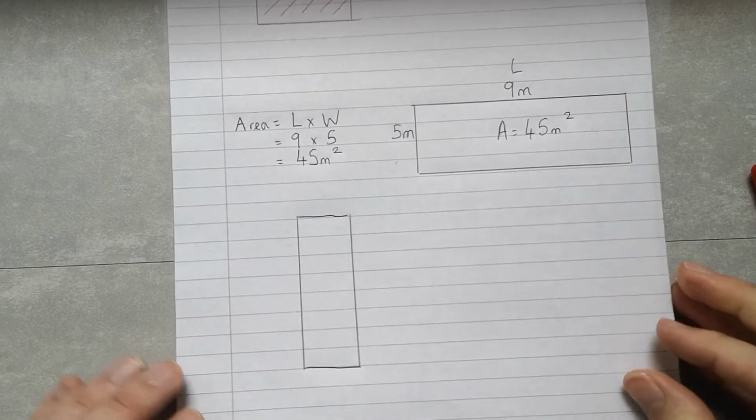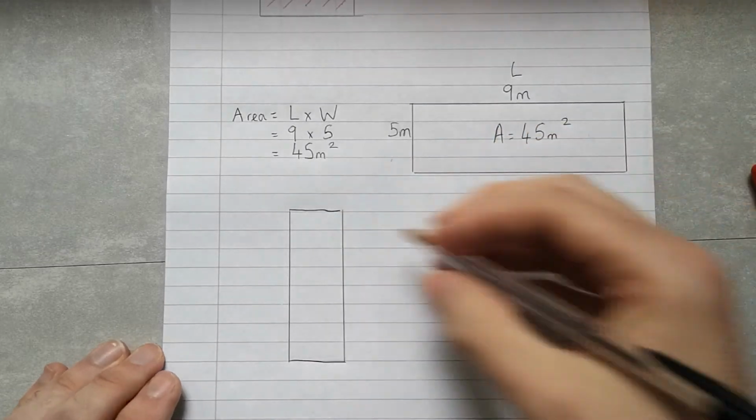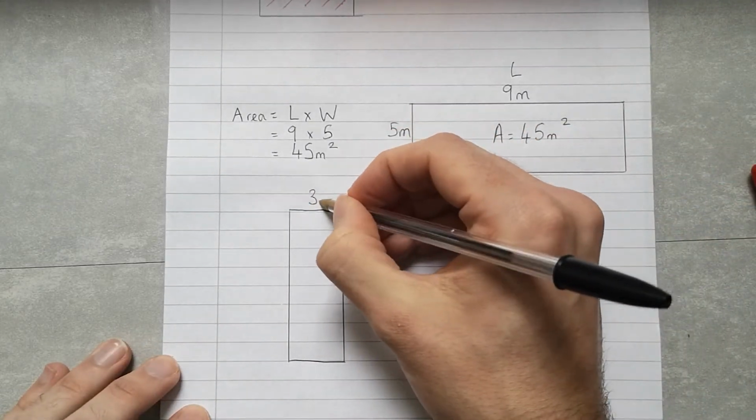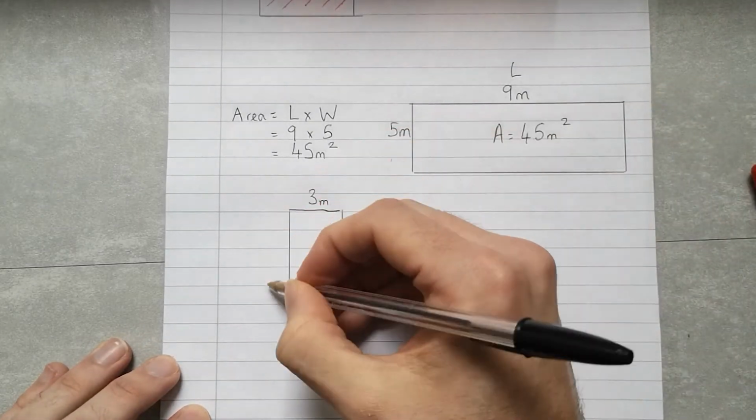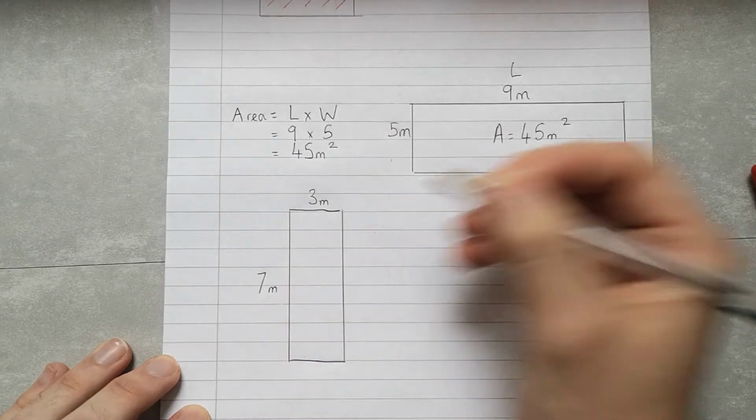Okay, right, one at the bottom, let's do this one. Let's give you 3 metres and 7 metres.